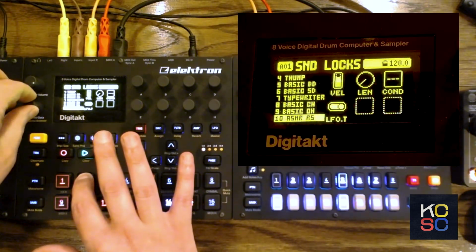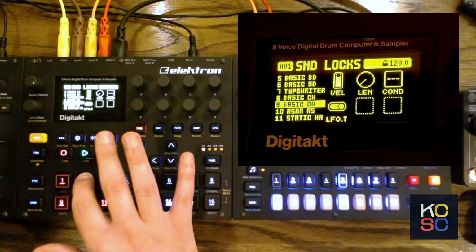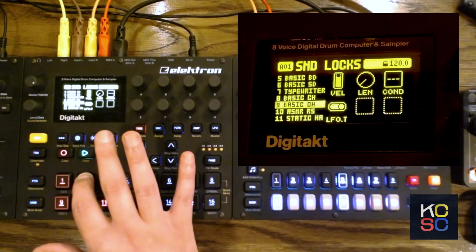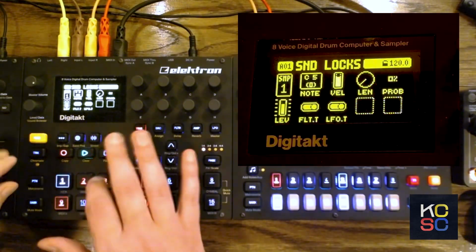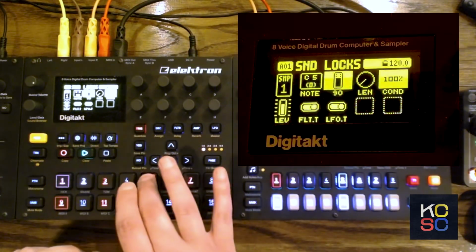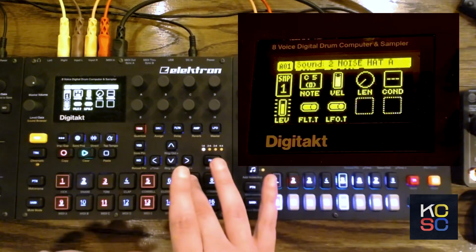And these are all loaded into what they call the sound pool, which is essentially RAM. That means you have instant access to it, no matter how fast your sequencer is going. And so these are all just sound locked. Here's another hat.